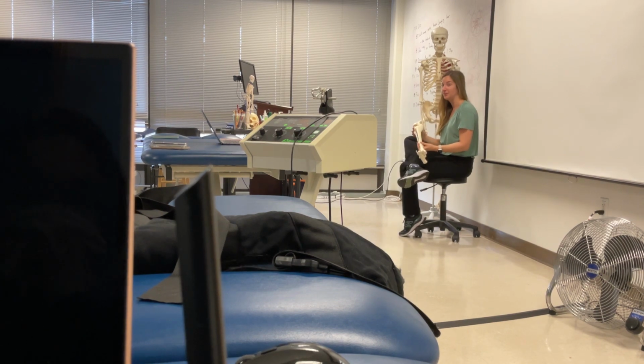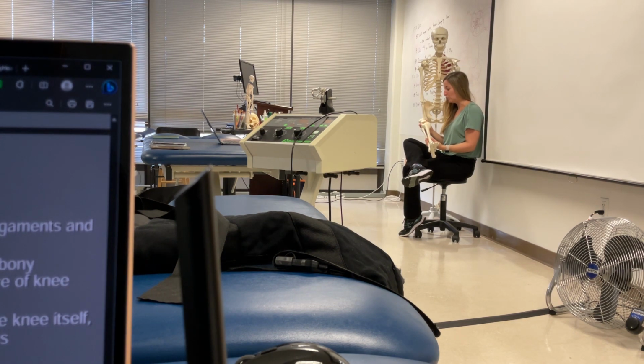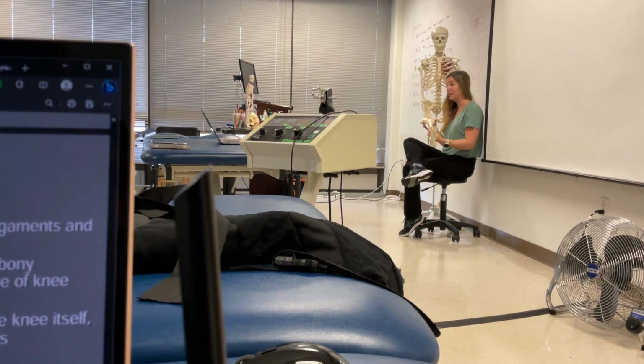Open chain first. As the knee approaches full extension, the tibia is rolling and gliding anteriorly. It runs out of room on the lateral side first because the articular surface of the medial femoral condyle is bigger. So it's going to stop laterally and continue to go anteriorly on the medial side, which results in a net tibial external rotation. We can all see that, right?